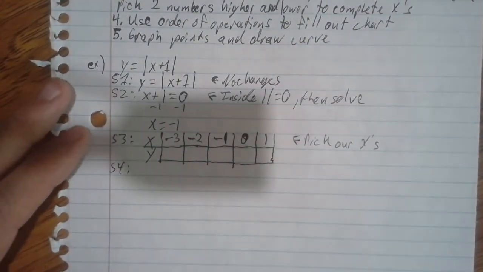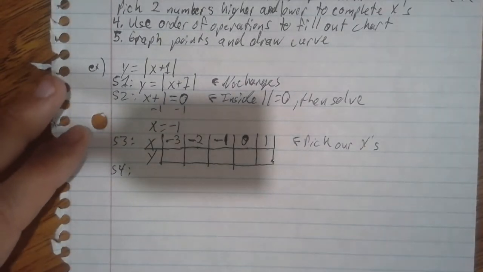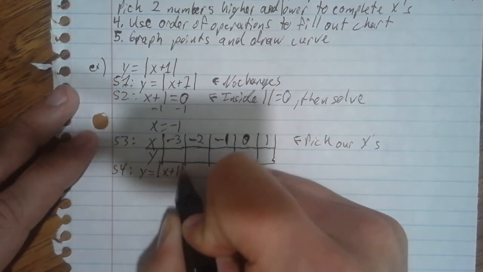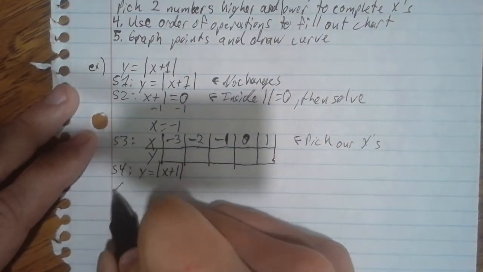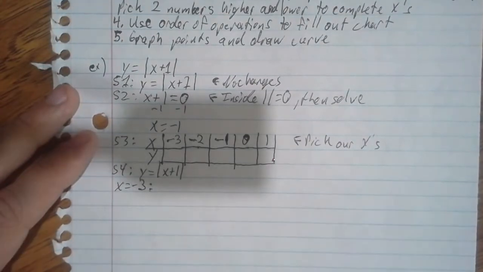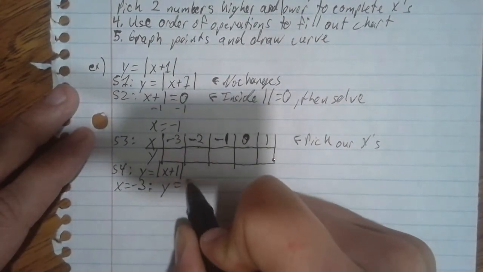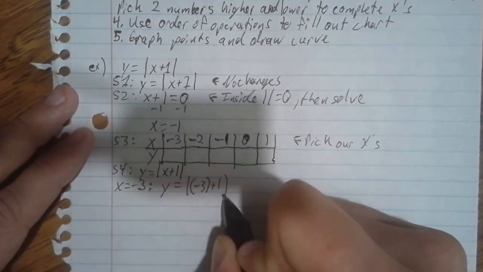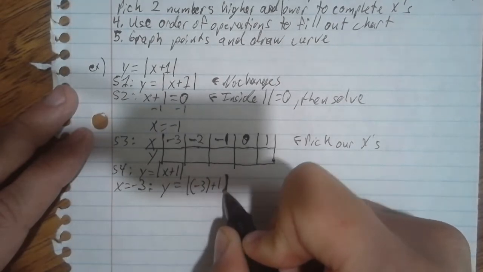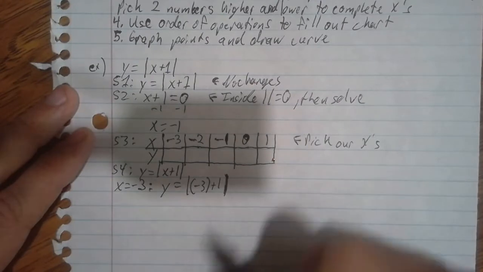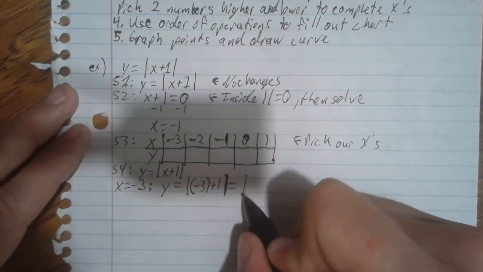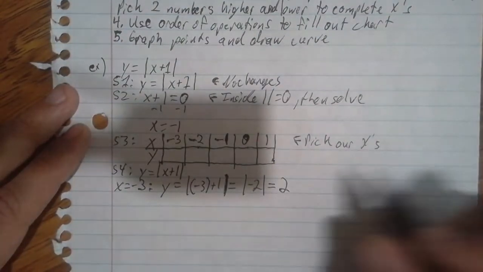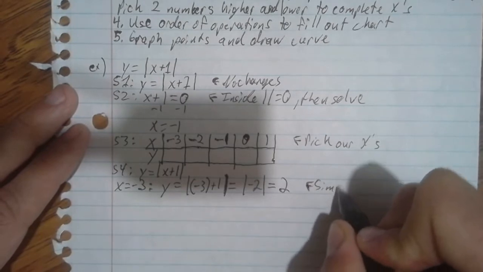So what we are going to do now is just fill it out like we did before. So we're going to use our y equals absolute value of x plus 1. And we're going to start out with the x equals -3. So it says y equals the absolute value of -3 plus 1, which gives us the absolute value of -2, which is 2. So all we did there was just simplify.